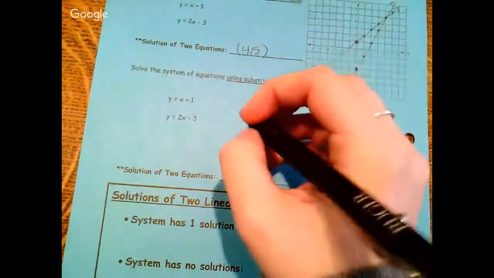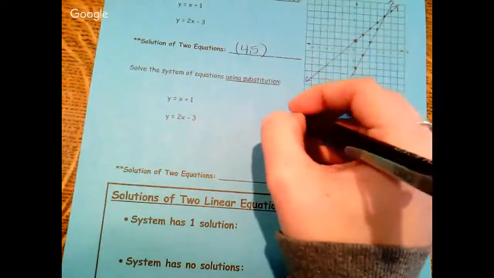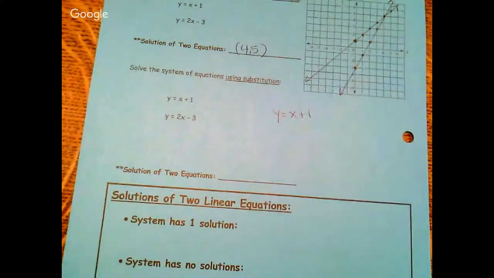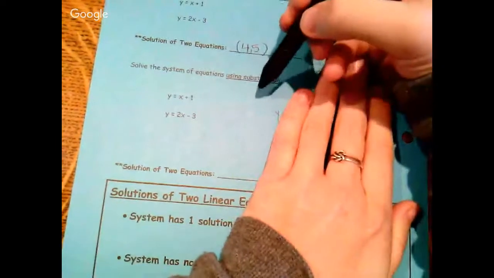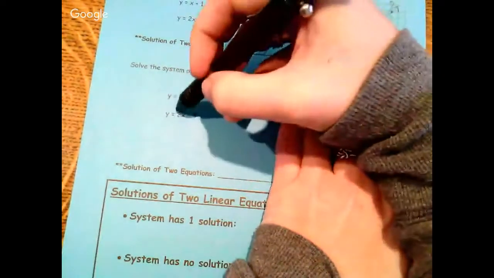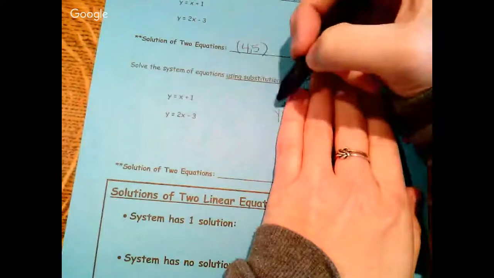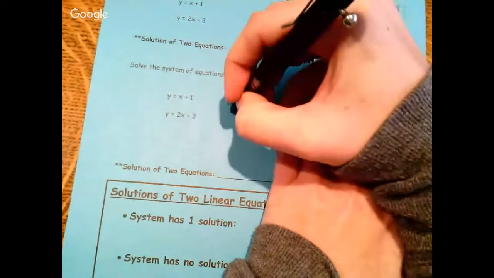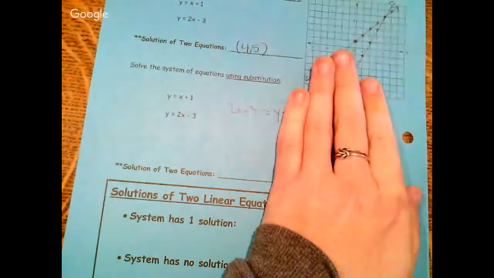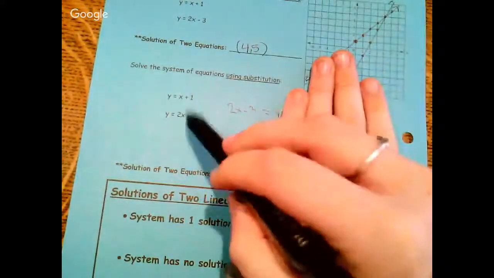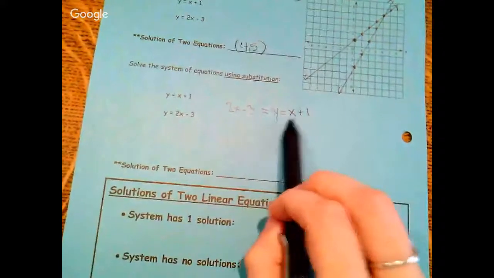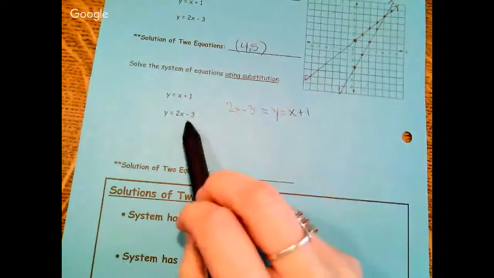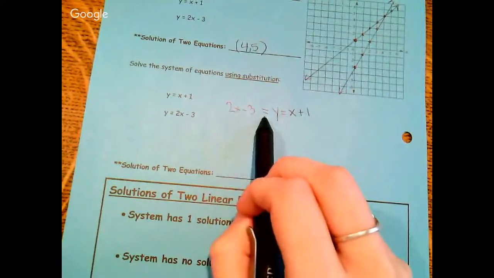If we were to write y equals x plus 1, right? But this y, if we ignore this over here, this y right here also equals 2x minus 3. So if we write y equals 2x minus 3, that's true. That's this part right here. So really, y equals x plus 1, but y also equals 2x minus 3.